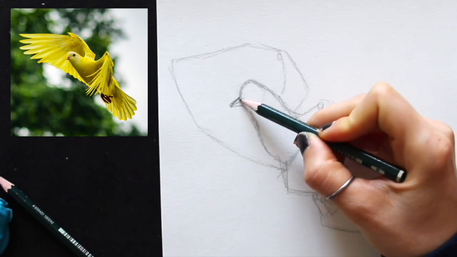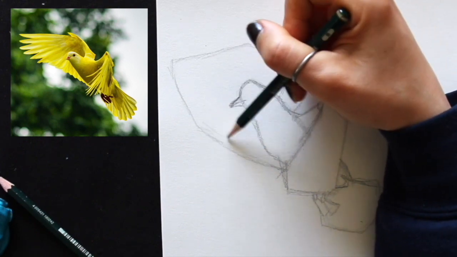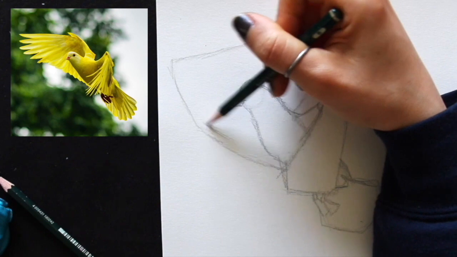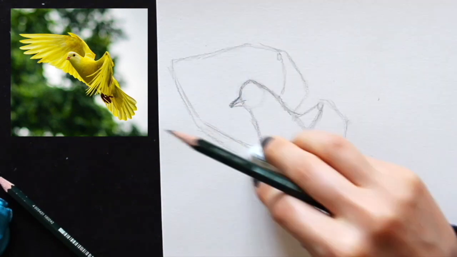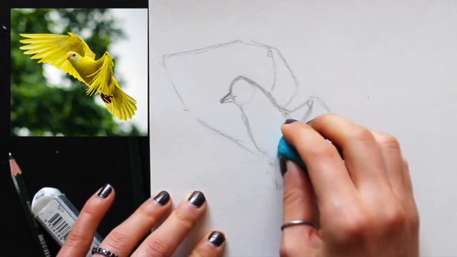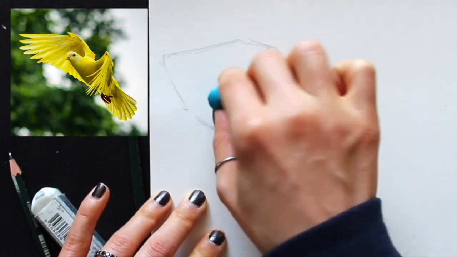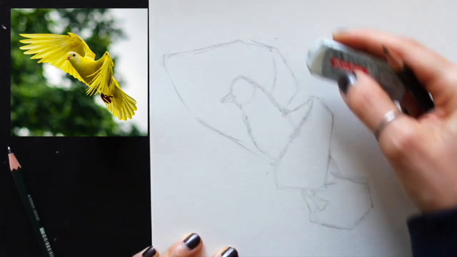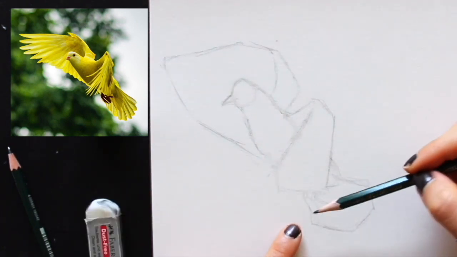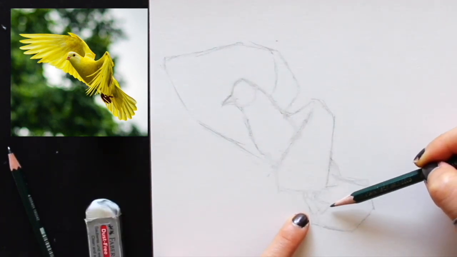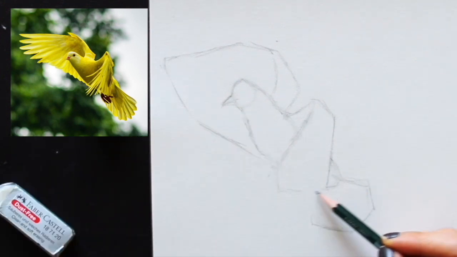Now that I've added in the beak, I have more points of comparison. I can now see that maybe I need to bring this up because this bottom edge of the wing is closer to the beak than what I have here. I'm gonna take a quick second to clean up my sketch a little with my kneaded eraser. I can erase the little circles that I created for the wings. And what I am noticing now is that my placement for the little bird's feet is way too low. I'm gonna erase these.